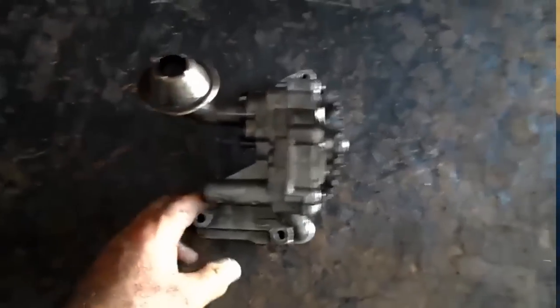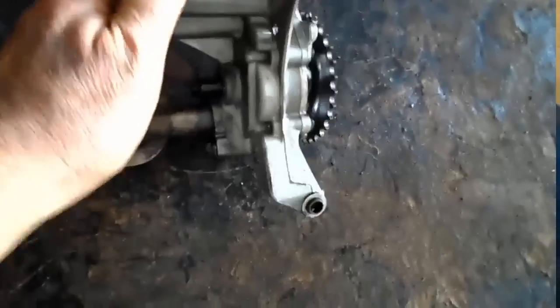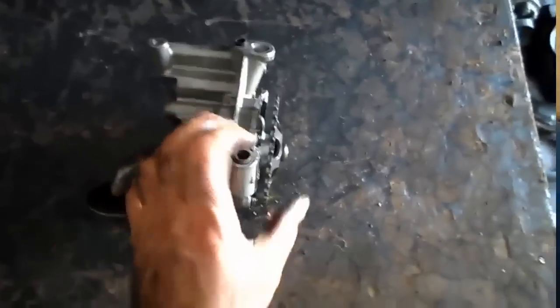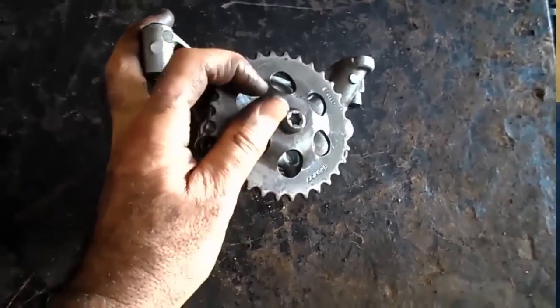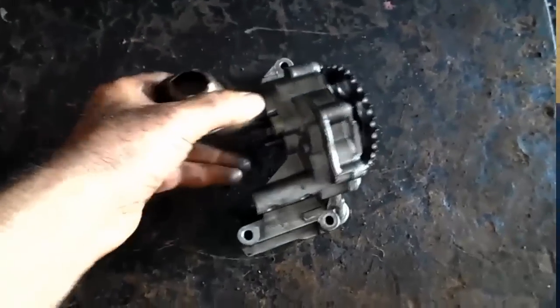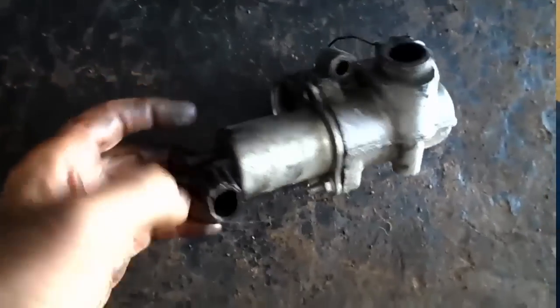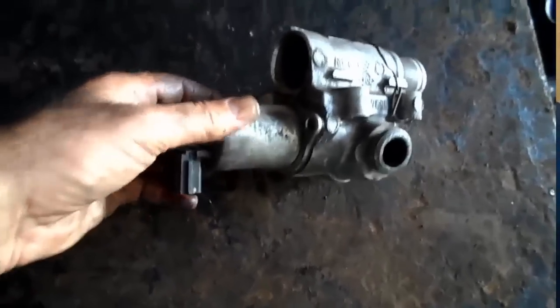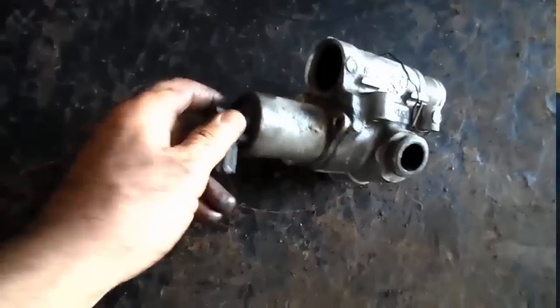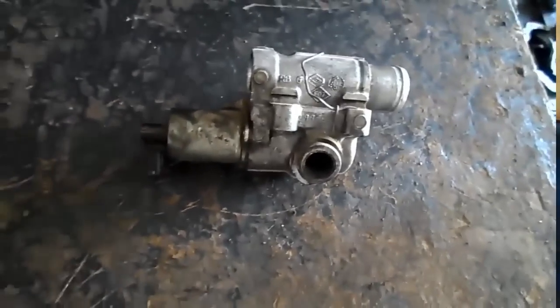This is an oil pump. It rotates and pumps oil into the engine from the bottom to the top of the engine. This is an oil pump. This is the EGR, an electric piece, the admission collector pump. You hear about EGR, but they don't know what EGR is.